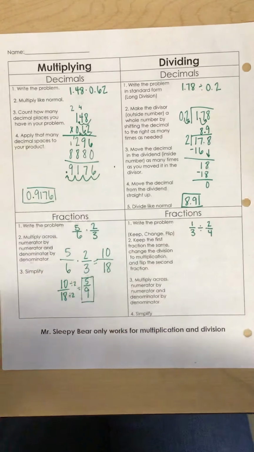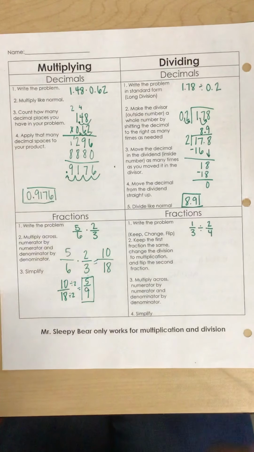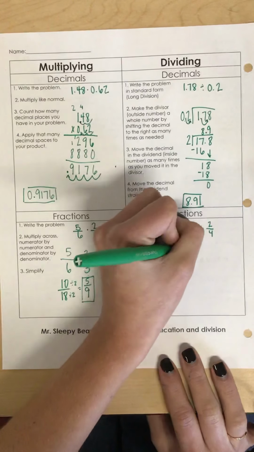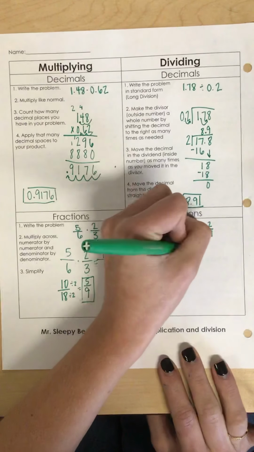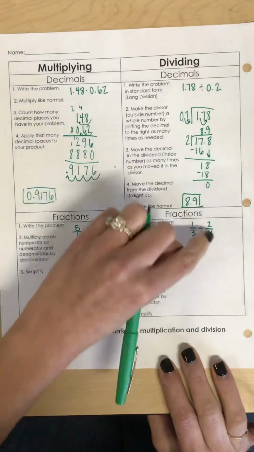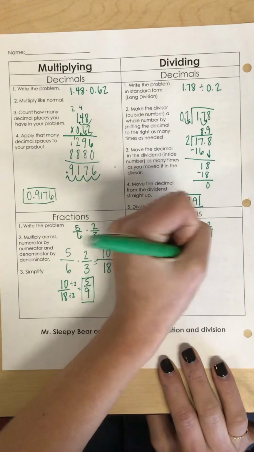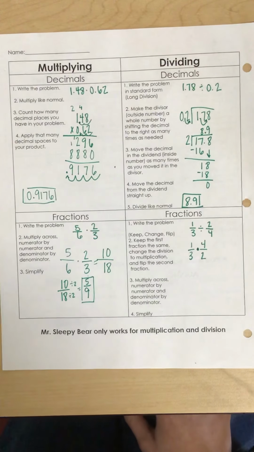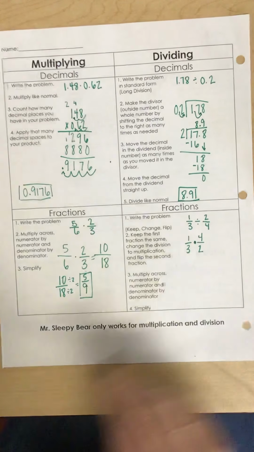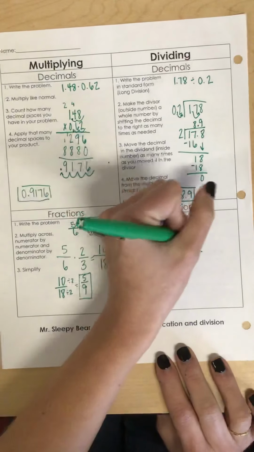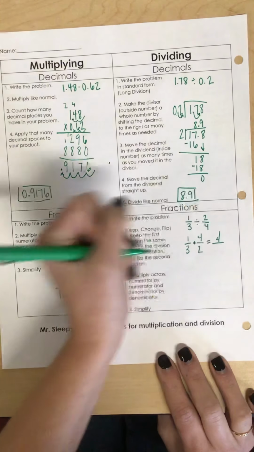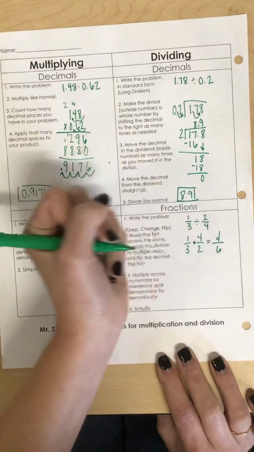Alright, and then with division, you write the problem out first, and then a lot of you do keep change flips. So what that means is that first fraction stays the same. You change division to multiplication, and then you flip the second fraction upside down. So 2 over 4 becomes 4 over 2. Then you have a multiplication problem. So now we use our multiplication rules, or you multiply straight across. So 1 times 4 is 4, and 3 times 2 is 6.